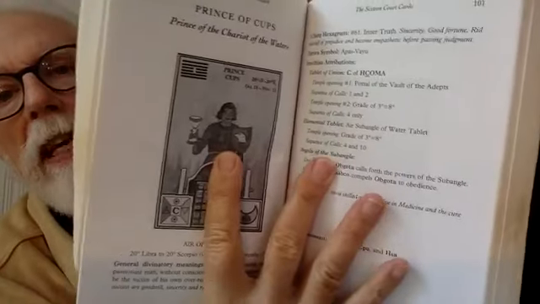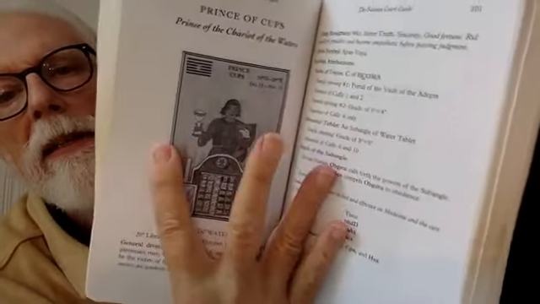Now, I'm going to give you a demonstration of technically how you use the book. First of all, in my opening words about the 16 court cards of the tarot, I show how those 16 court cards represent, see the hexagram up there in the corner.